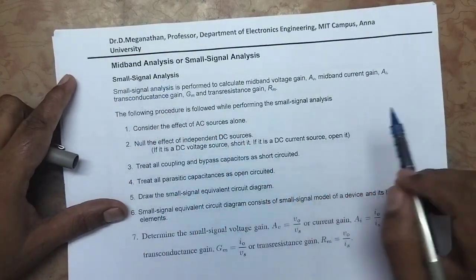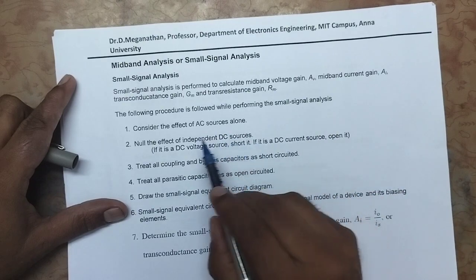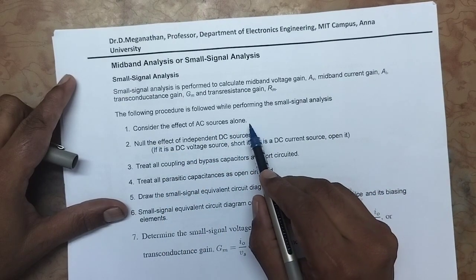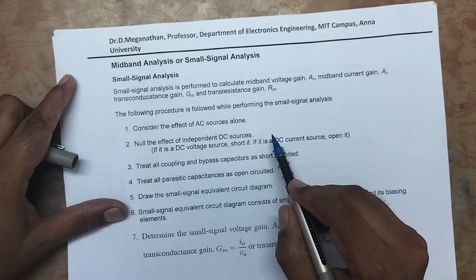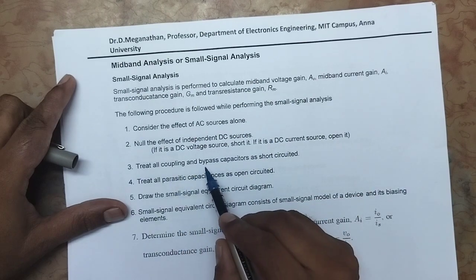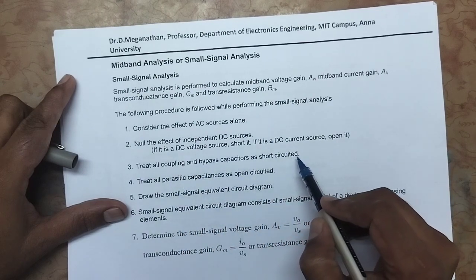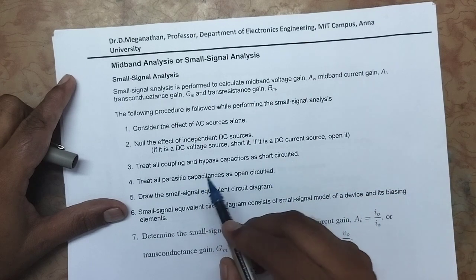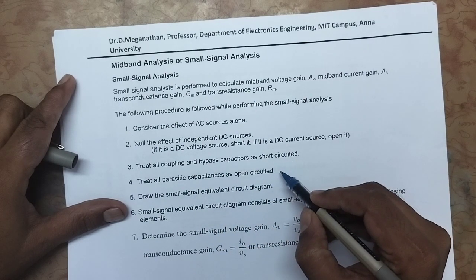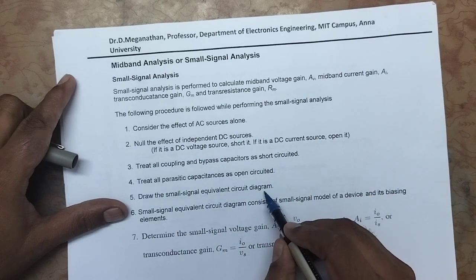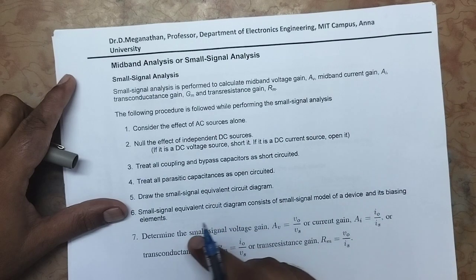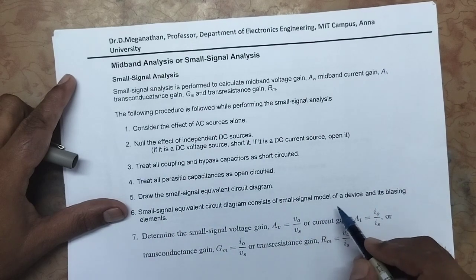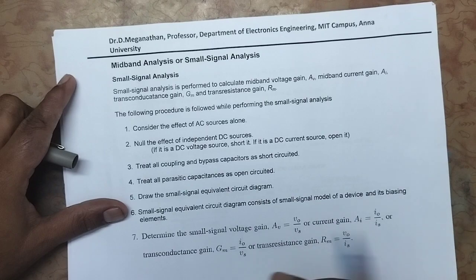This one is a small signal analysis. What we have to do is consider the AC sources only. We have to null the independent DC sources, and we have to treat the coupling and bypass capacitors as short circuited and parasitic capacitors as open circuited. Then we have to draw the small signal equivalent circuit diagram. It consists of the small signal model of a device and its biasing elements.